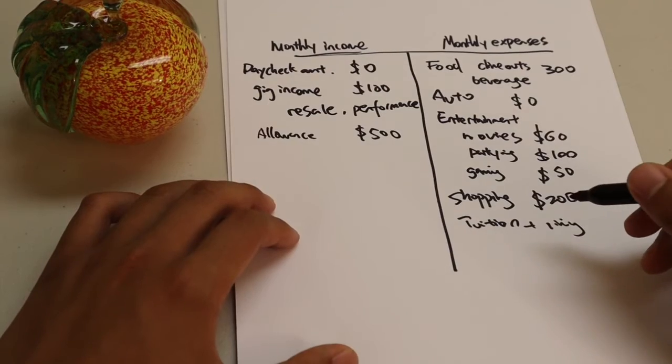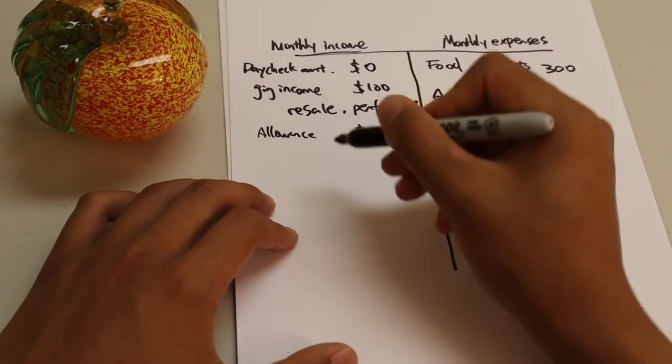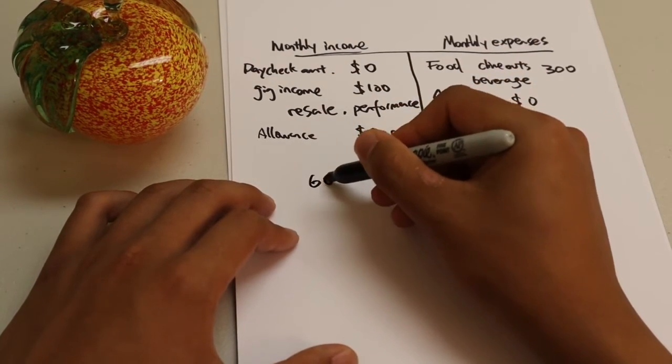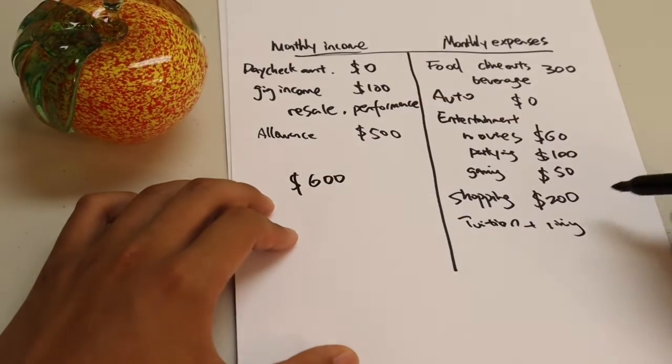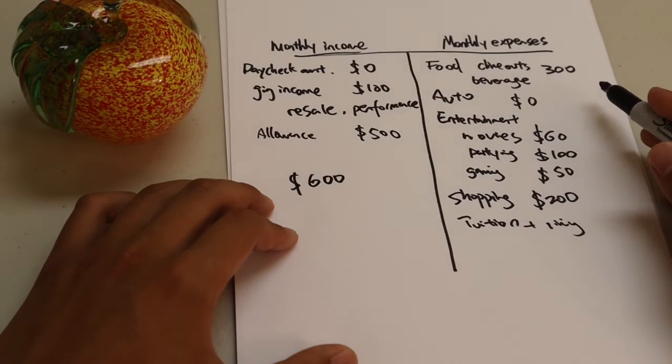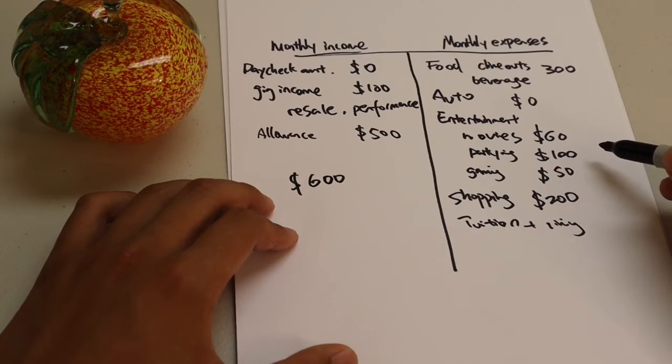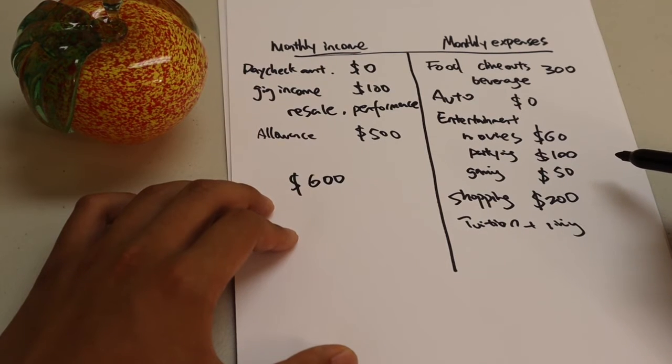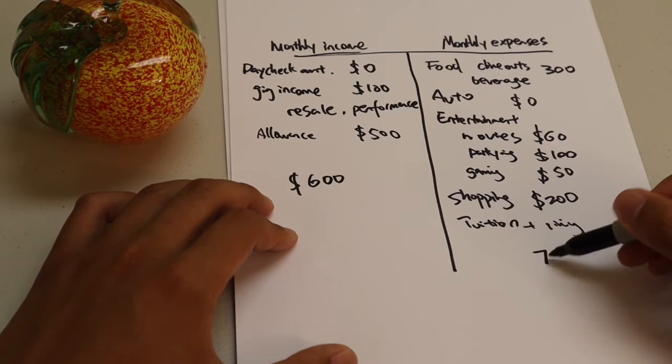Then you will add up your monthly income. Mine results in $600 in total. And monthly expenses, which is $710 for me.